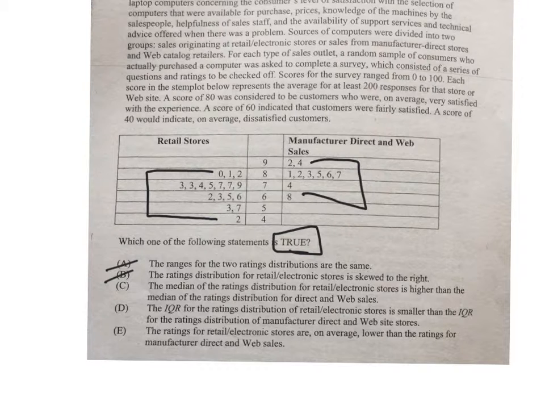So for the retail stores, there's 1, 2, 3, 4, 5, 6, 7, 8, 9, 10, 11, 12, 13, 14, 15, 16, 17 numbers. So the middle number, okay, so 17. So I'm going to go 8 on each side. And so here we go. 2, 3, 4, 5, 6, 7, 8. So it's right there. That's the median.